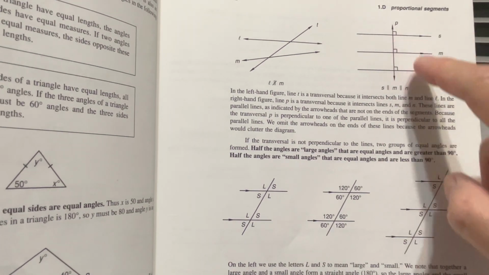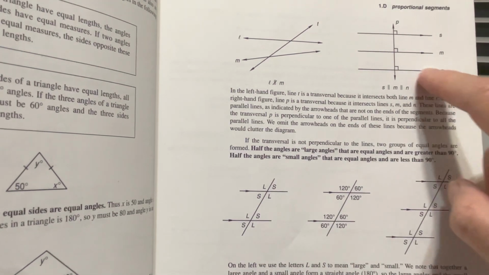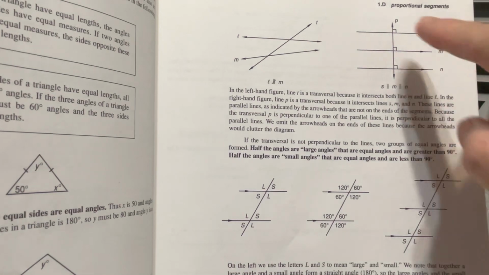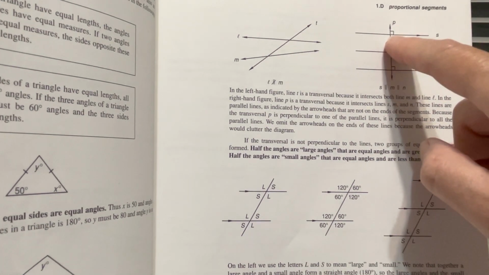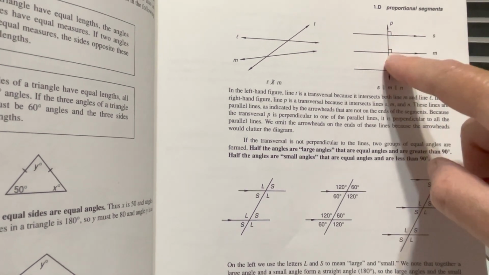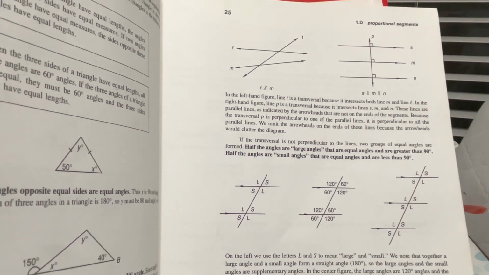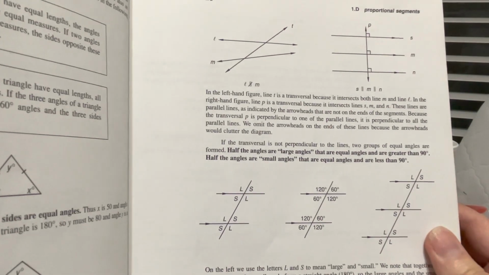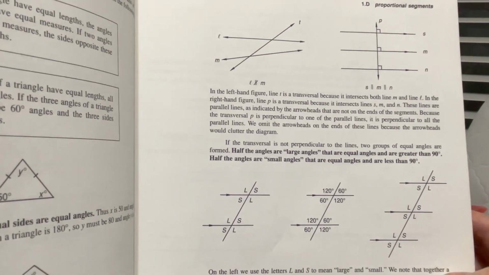So S is parallel to M is parallel to N, because that's what that says. And because P is perpendicular to the first one, it is also perpendicular to each and every one, which leads us into an interesting rule.